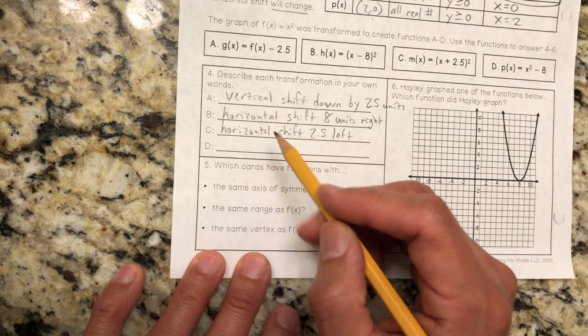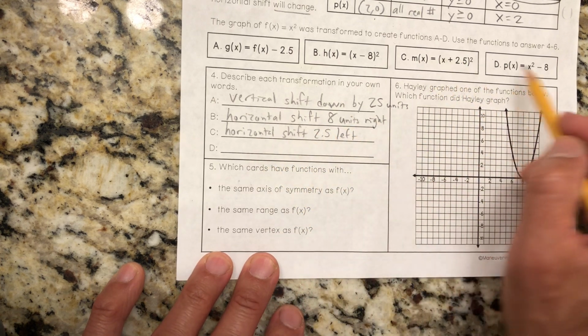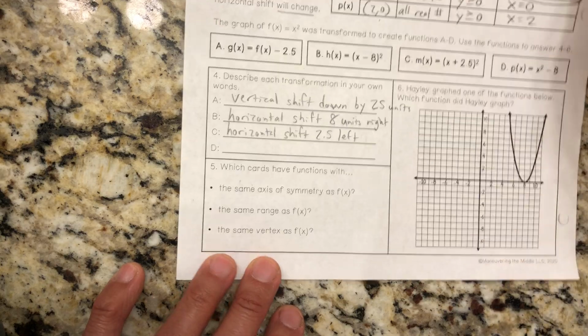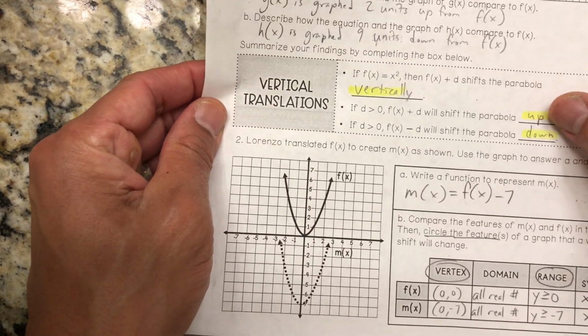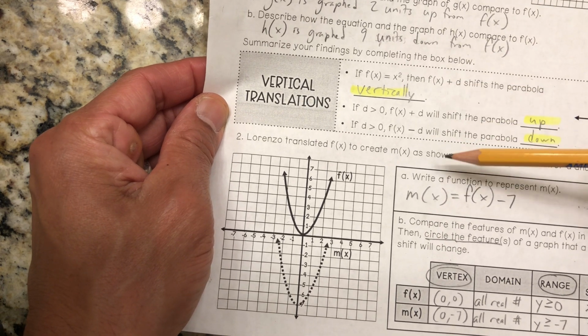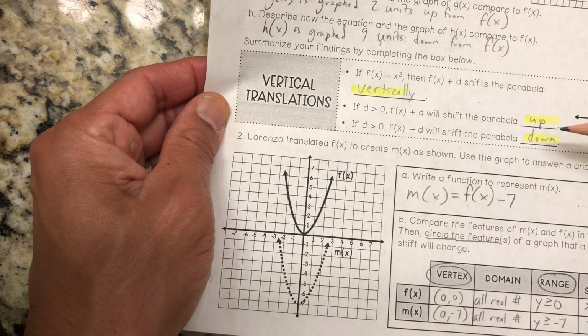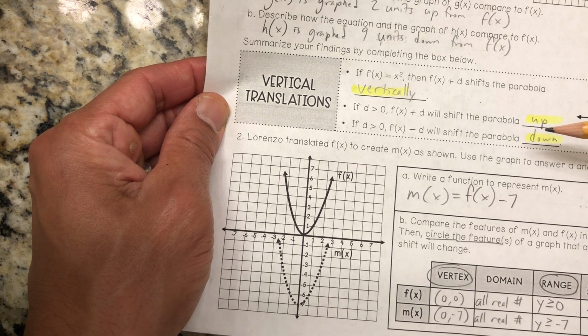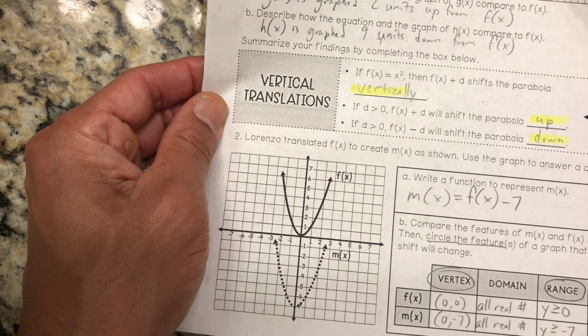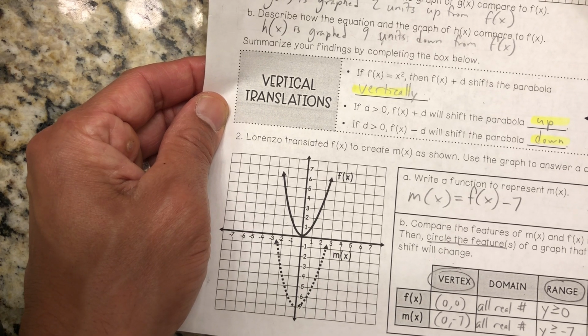And for D, x squared minus 8 looks like a vertical shift. Let's see here. Okay, yes, just like this one here, x squared minus 8.